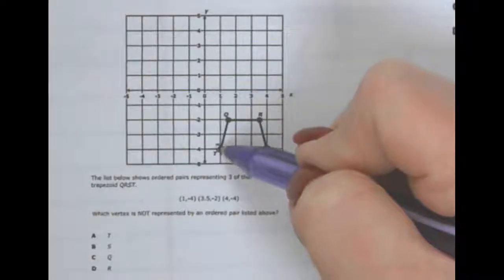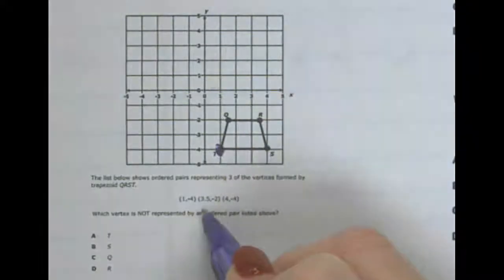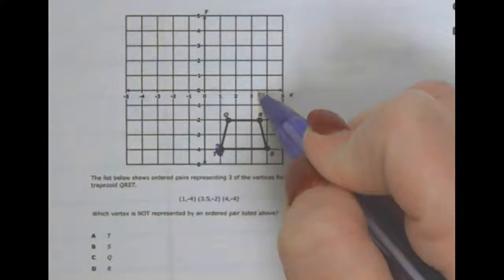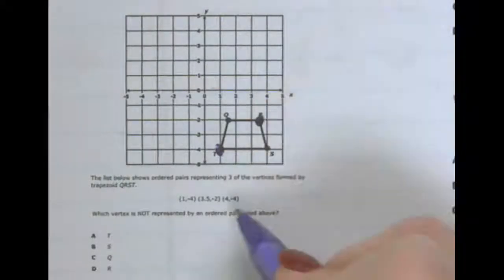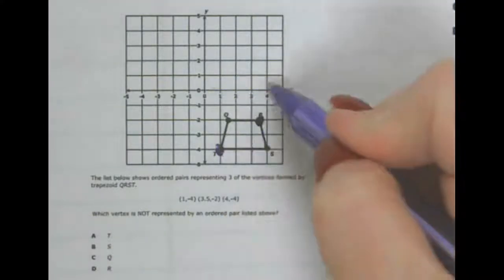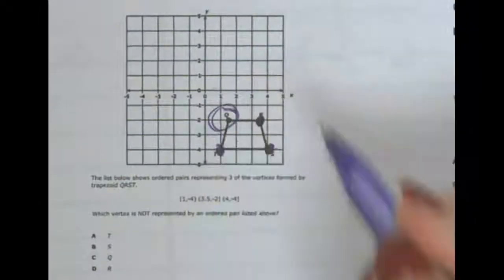-4 here, 3.5 and -2 here, 4 and -4 here, so the only one that's left is Q.